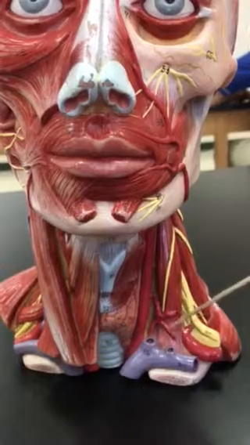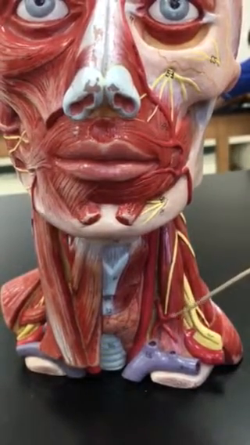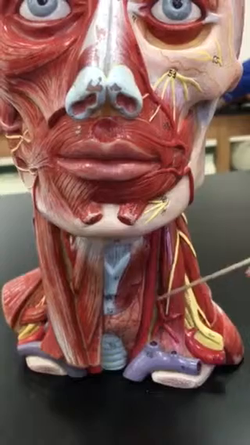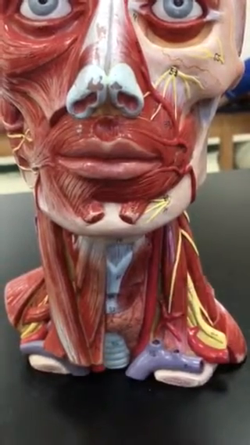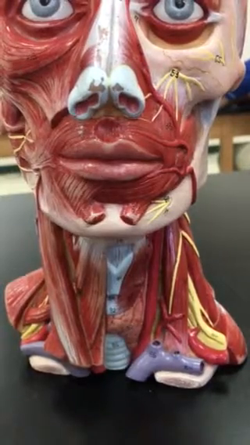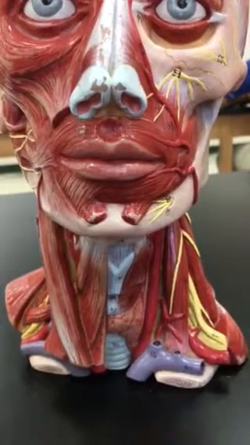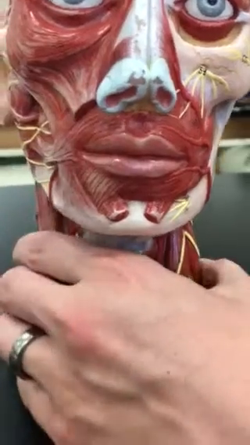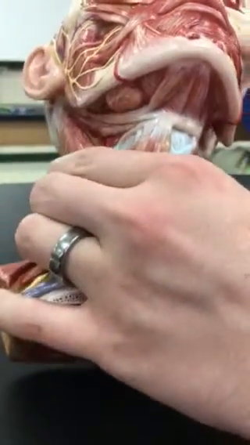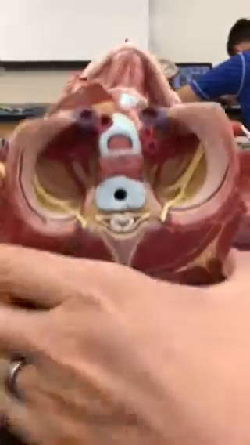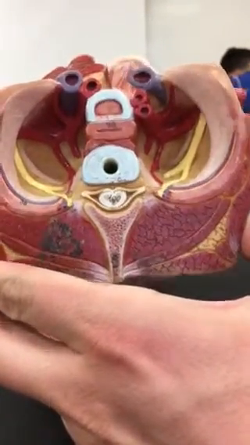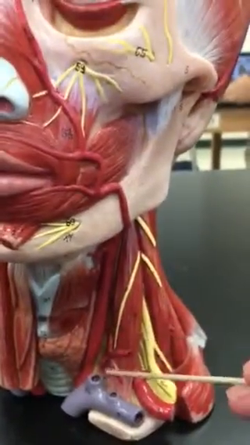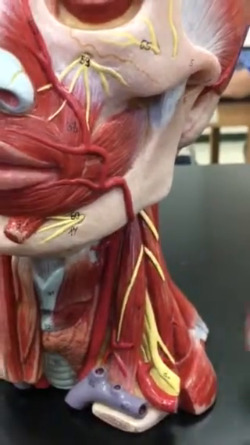suprascapular artery, the transverse cervical artery, the inferior thyroid artery, and the internal thoracic artery. Oh, hello. So this is the internal thoracic. We made a mistake. This is the internal thoracic here, and the vertebral artery is going to be ascending up back behind here. We can't see it.